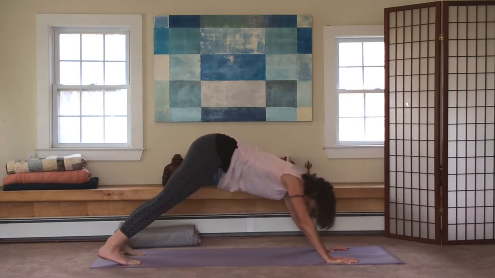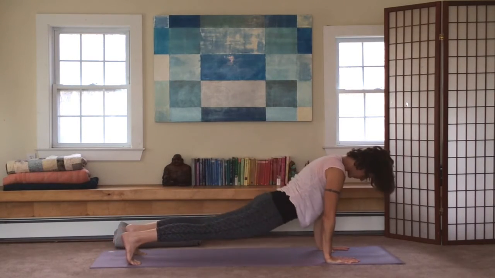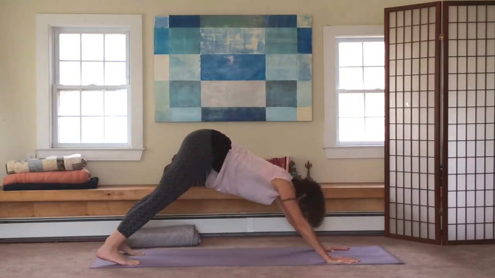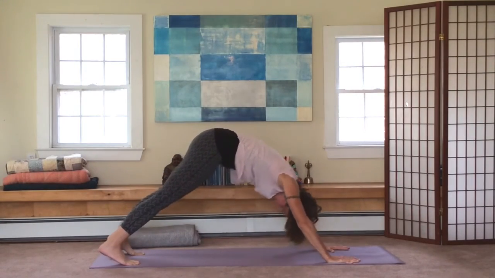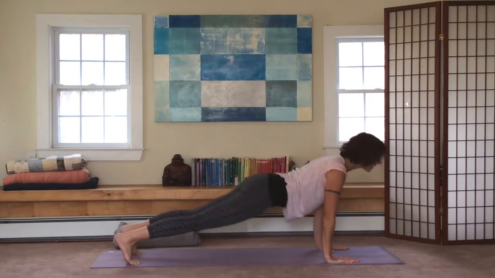Inhaling, lifting the hips back. Exhaling forward. Inhaling back. Exhaling forward. Moving at your own rhythm.